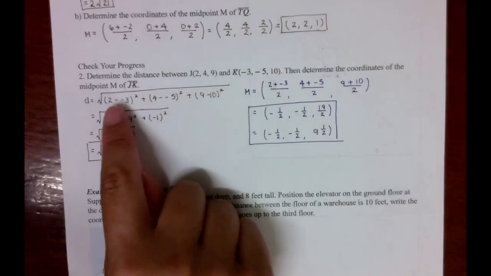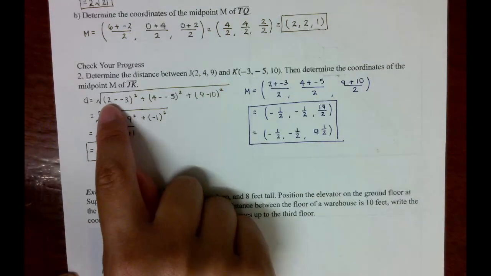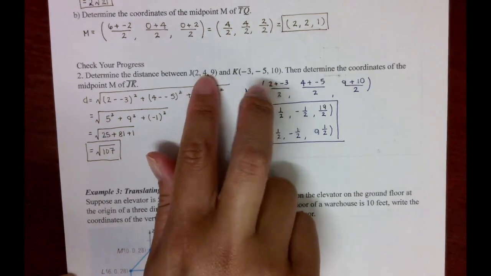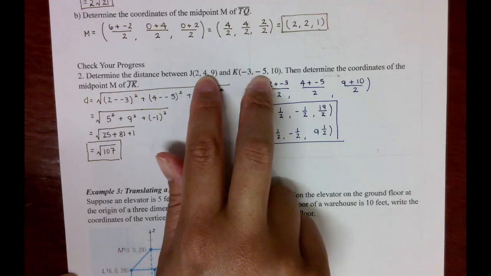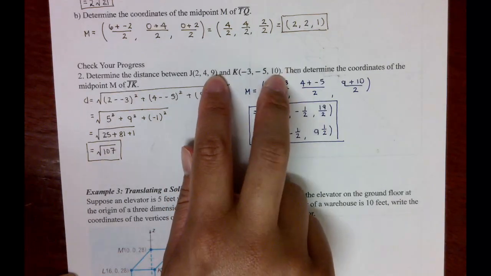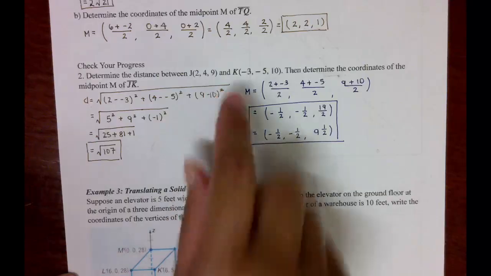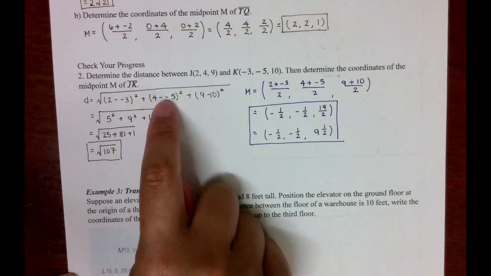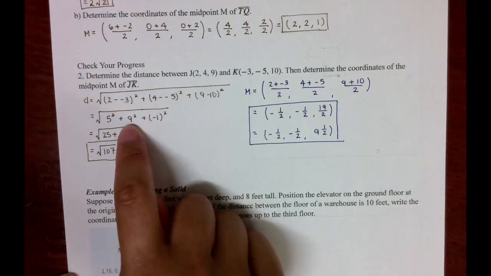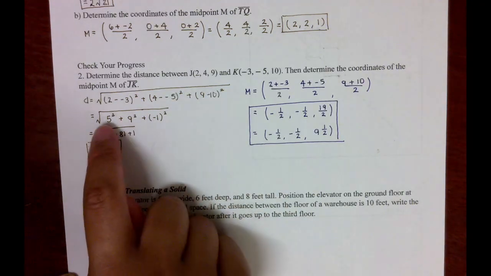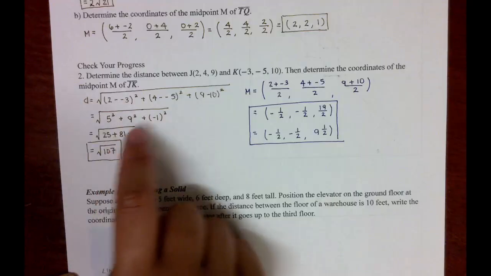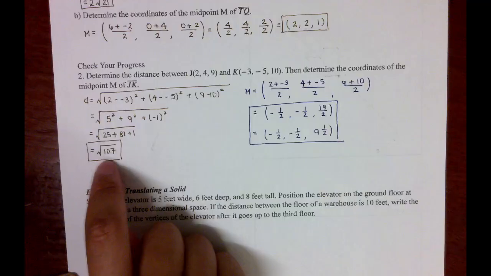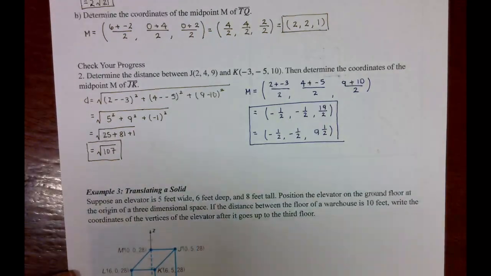Okay, so basically distance formula for the distance. So 2 minus negative 3, that's the x's, and then squared. Plus 4 minus negative 5, that's the y's, and then squared. Plus 9 minus 10, that's the z's, and then squared. 2 minus a negative is plus, so 2 plus 3 is 5. 4 minus a negative, that's plus, so 4 plus 5 is 9. 9 minus 10 is negative 1. 5 squared is 25, 9 squared is 81, and negative 1 squared is 1. 25 plus 81 plus 1 is 107. There's no perfect square to take out, so it just stays as square root of 107.